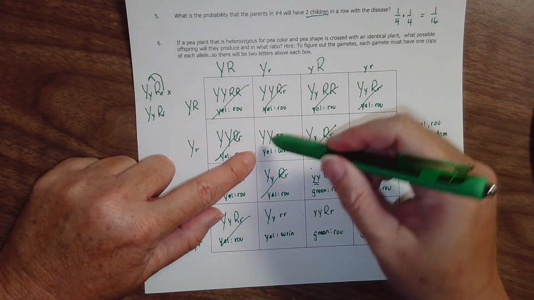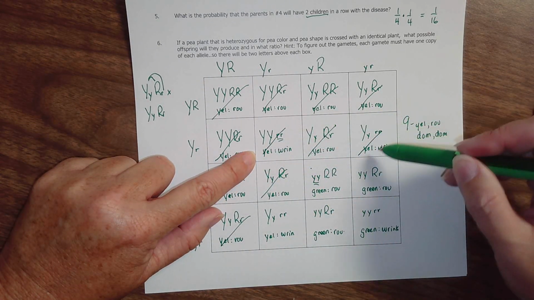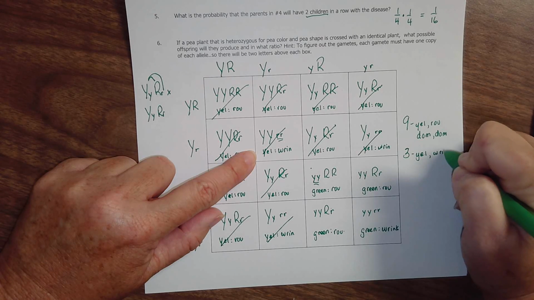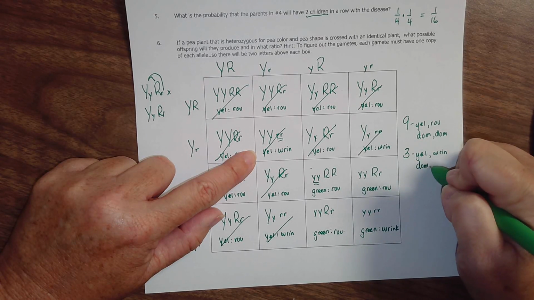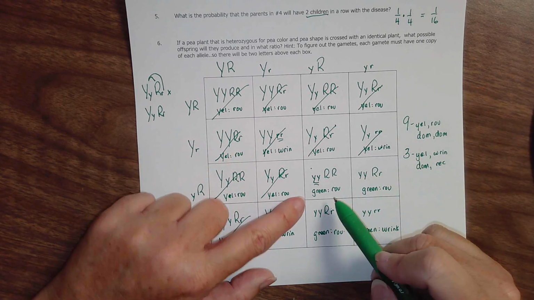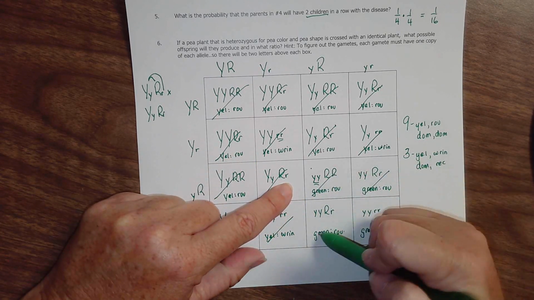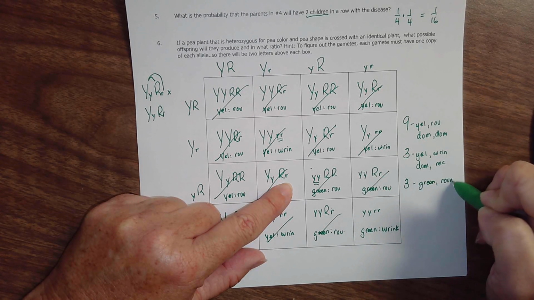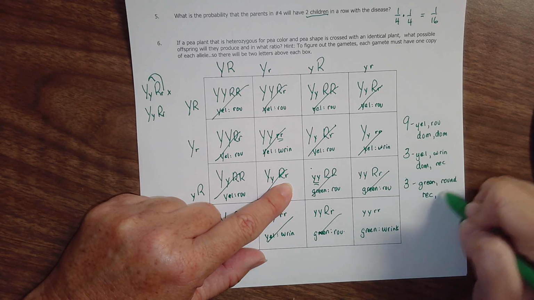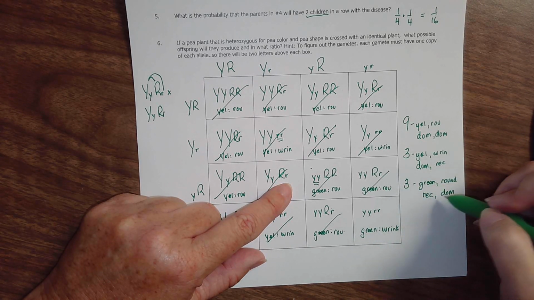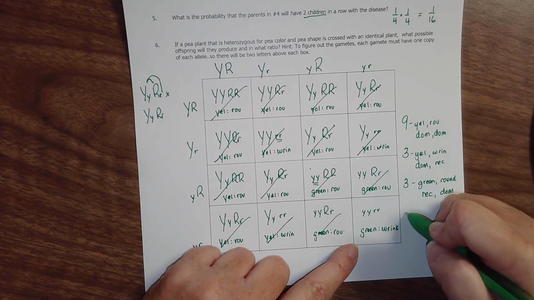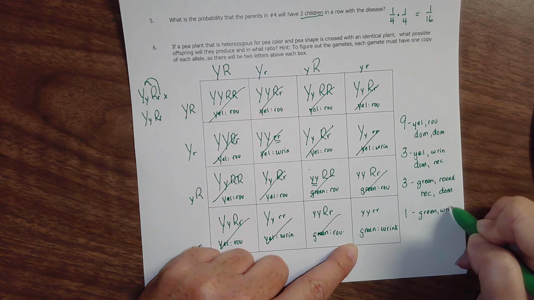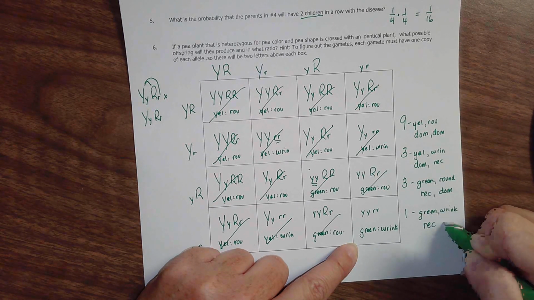Now let's look at yellow wrinkled. 1, 2, 3. So I have 3 that are yellow and wrinkled. So that's one dominant trait and one recessive trait. Then let's look at green and round. 1, 2, 3. So I have 3 green round. Notice that this is a recessive trait and this is the dominant trait. So I have 3 with the other arrangement of dominant and recessive. And then 1 green wrinkled. And those are both of the recessive traits.